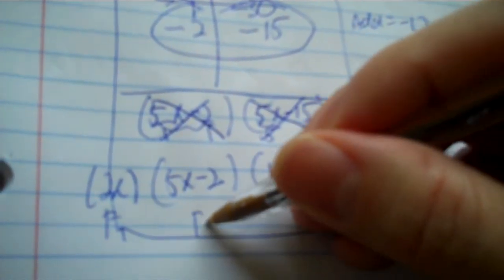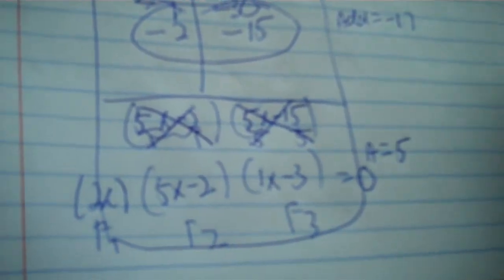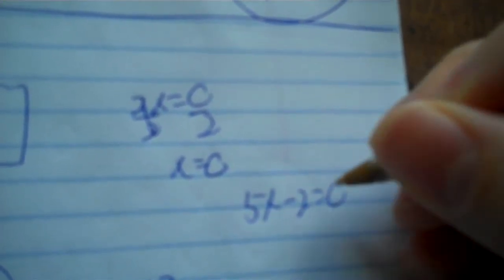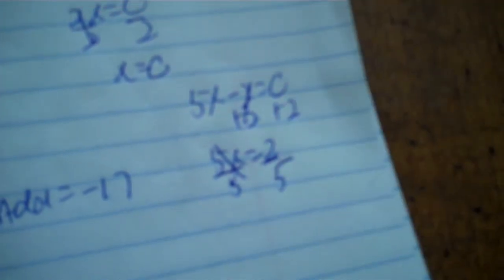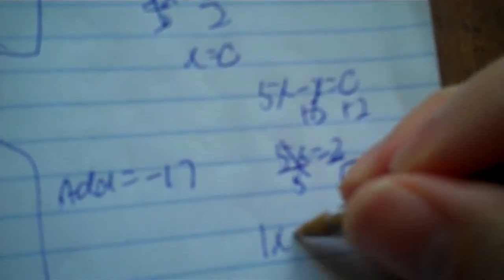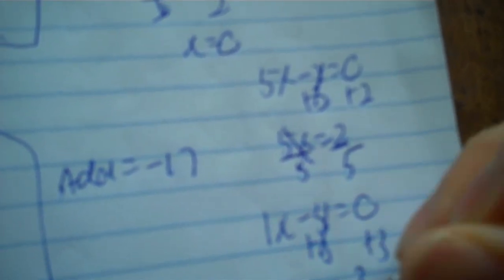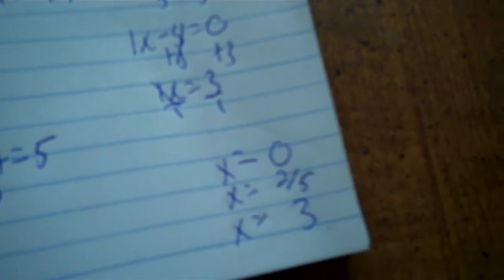So F1, F2, F3. It's the same rules as before. If your A is not a 1 and you can't get rid of it, you need 2 sets of parentheses and to start with that 5 in front. So 2x could equal 0. So 0. 5x minus 2 could equal 0. So we do 2/5 because that won't divide evenly, it's a decimal. And then 1x minus 3 could equal 0. So add 3. You can divide by 1, it's still 3. Okay, 0, 2/5, and 3.